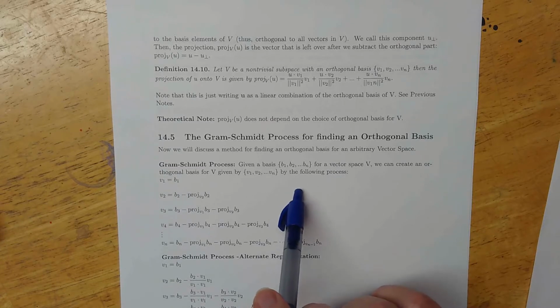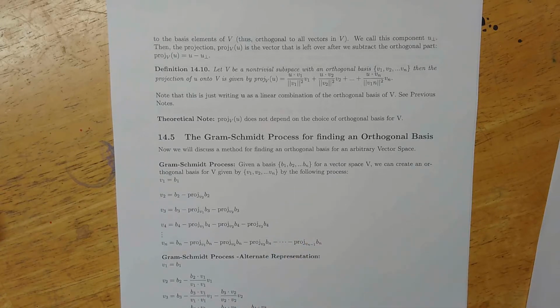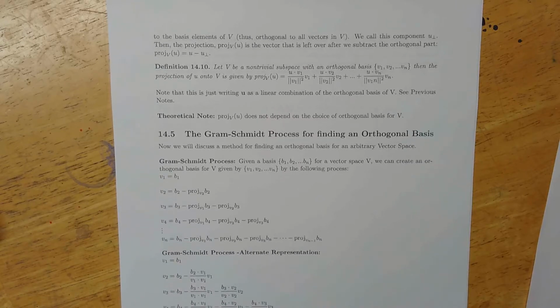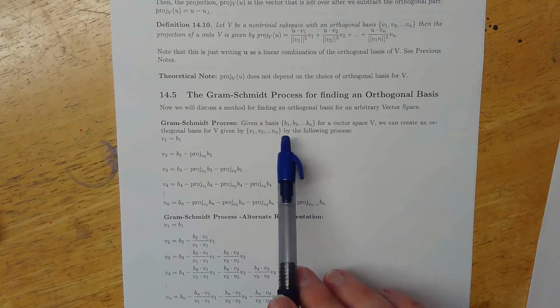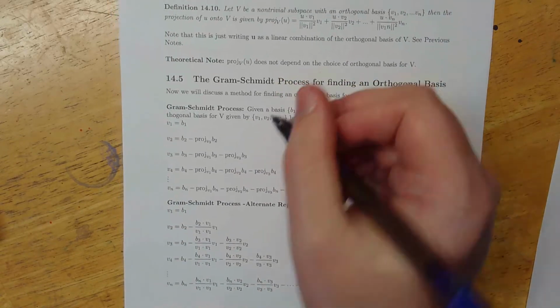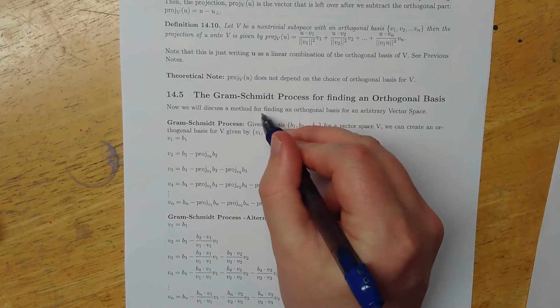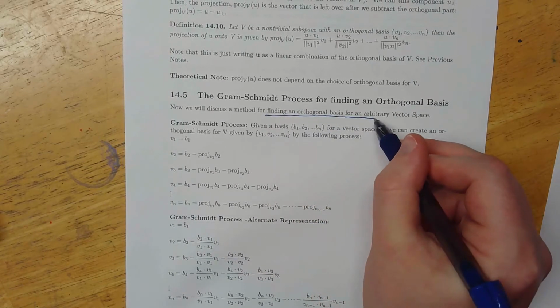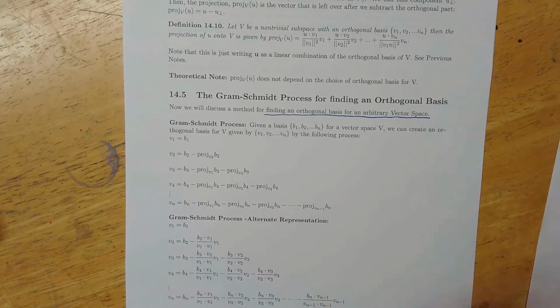And so this is going to end up leading to us thinking about the Gram-Schmidt process. So what is the Gram-Schmidt process? Well, this is a process for us finding an orthogonal basis for an arbitrary vector space. So we talked a little bit in the last video about why we want to have an orthogonal basis.